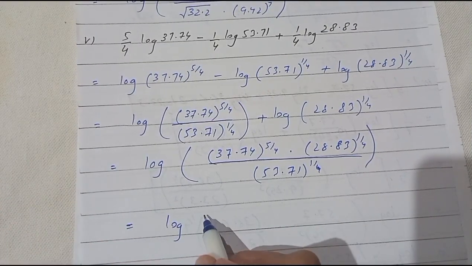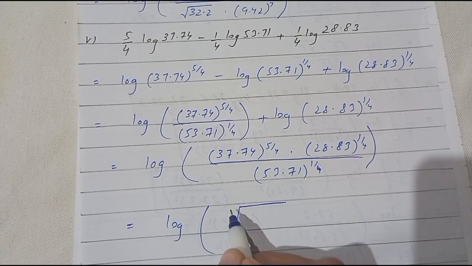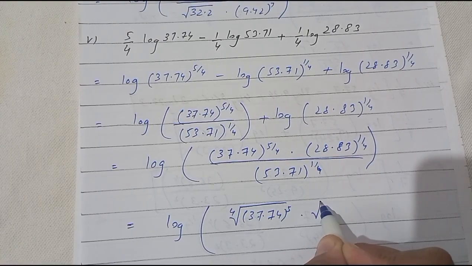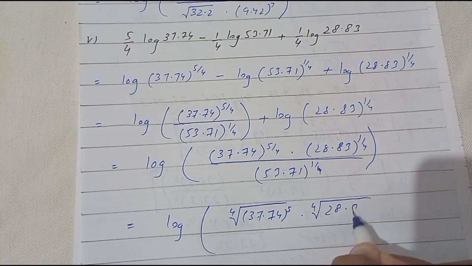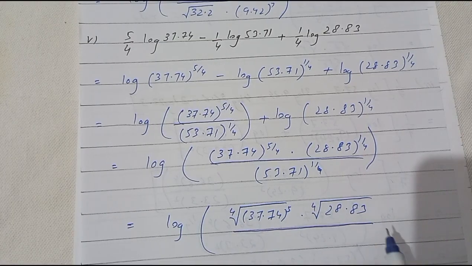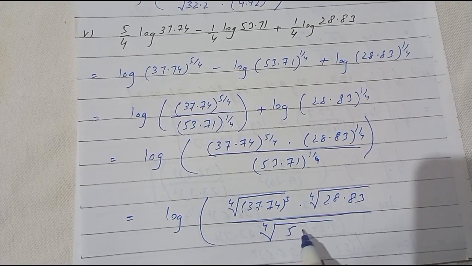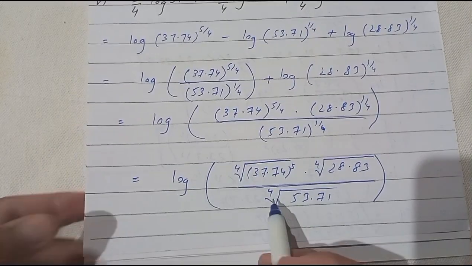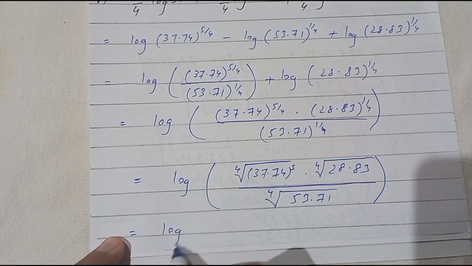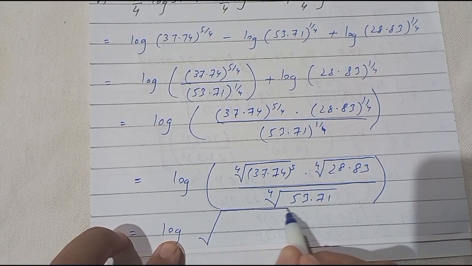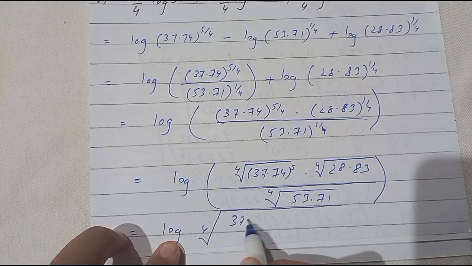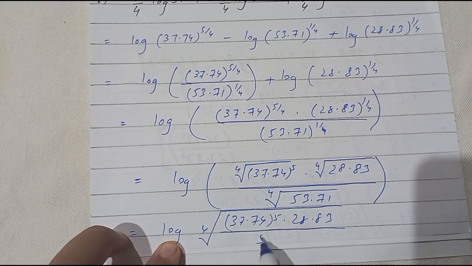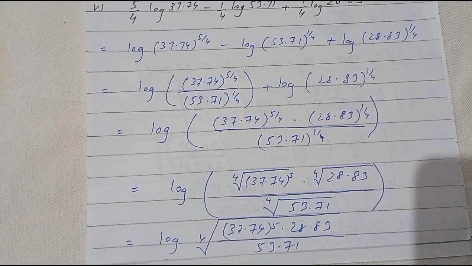We can write them in radical form as log of 4th root of 37.74 whole power 5, multiply 4th root of 28.83, divided by 4th root of 53.71. As all terms have a common 4th root, we write them by taking the 4th root and writing all terms under it.